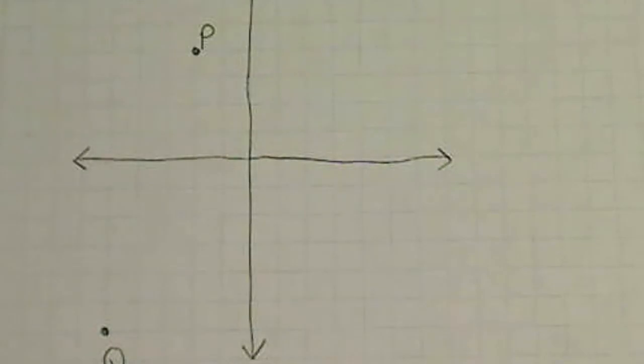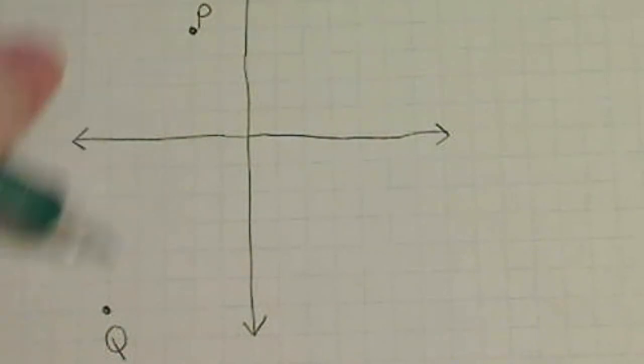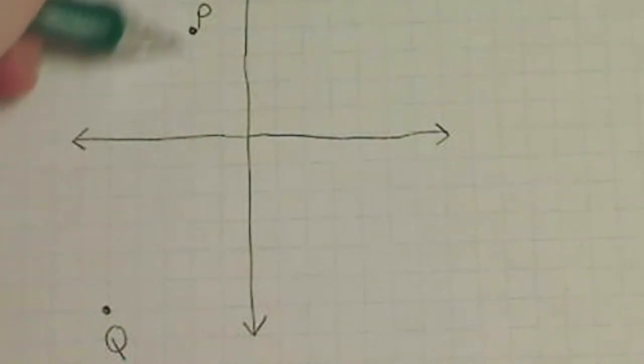Now, I need to know which way my arrow is pointing. Is it pointing down or is it pointing up?